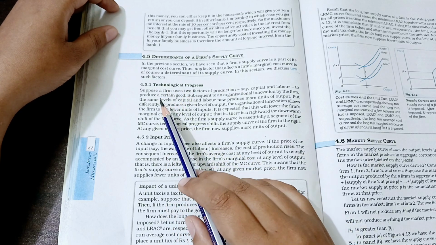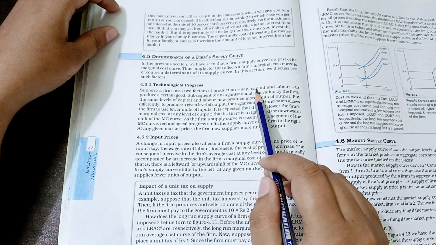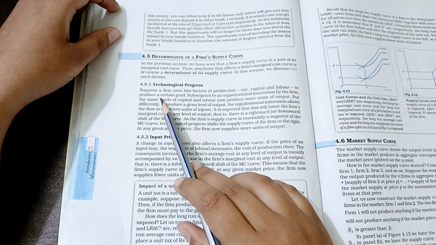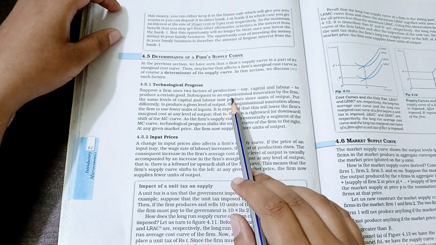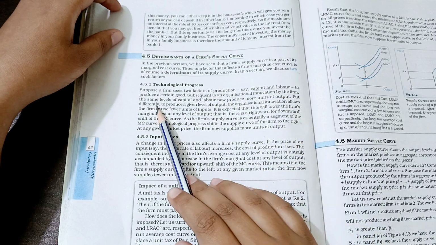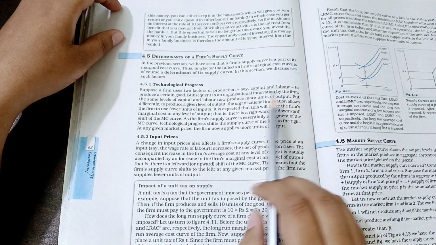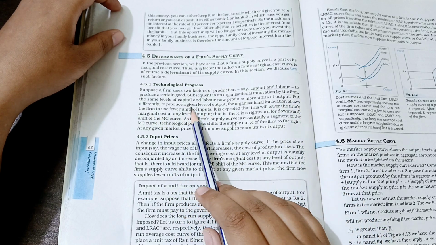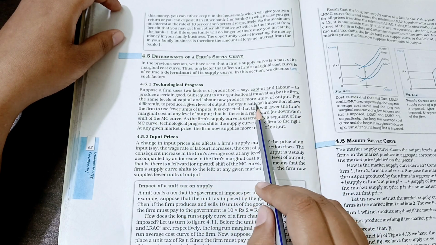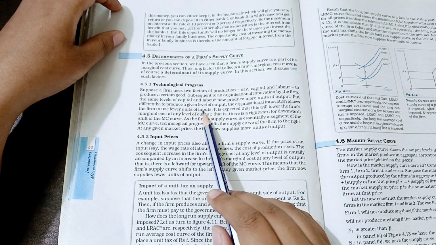Technological progress. Suppose a farm uses two factors of production, say capital and labor, to produce a certain good. Subsequent to an organizational innovation by the farm, the same levels of capital and labor now produce more units of output. Put differently, to produce a given level of output, the organizational innovation allows the farm to use fewer units of inputs.